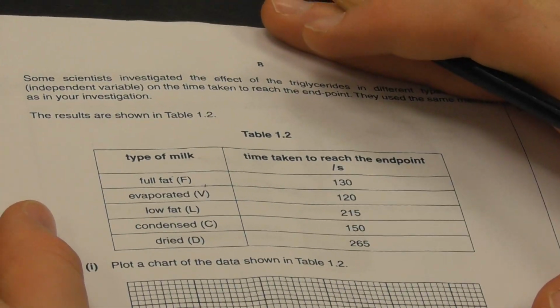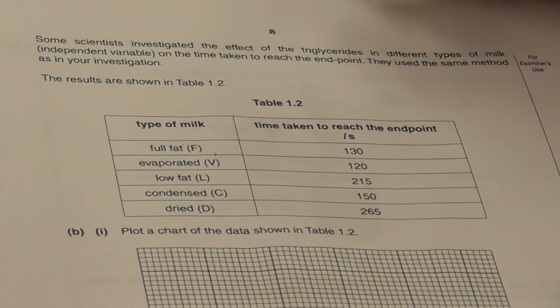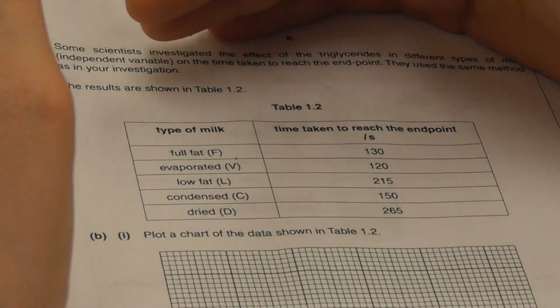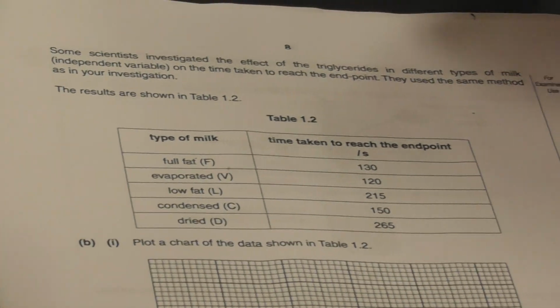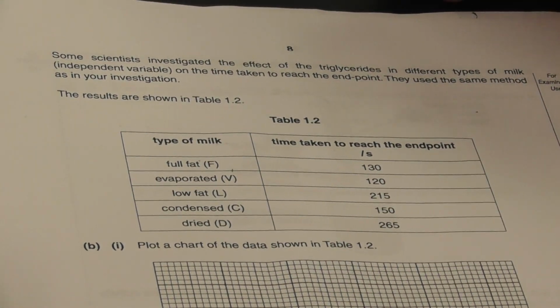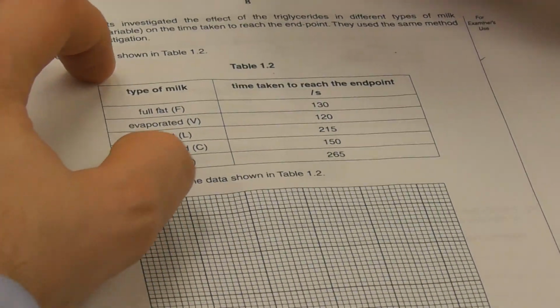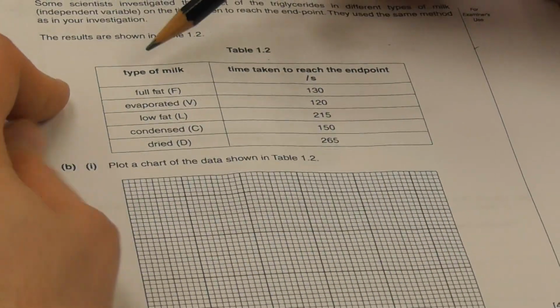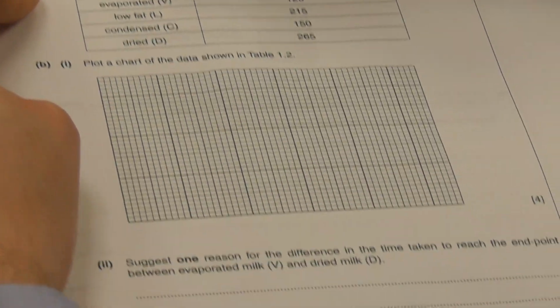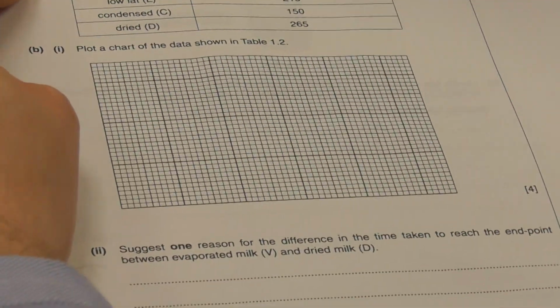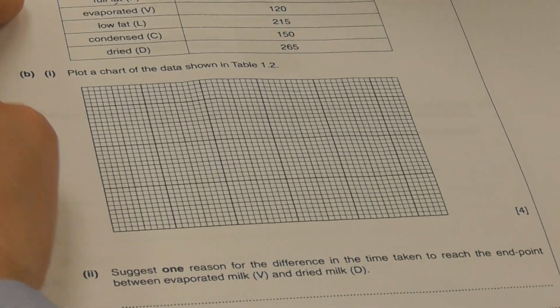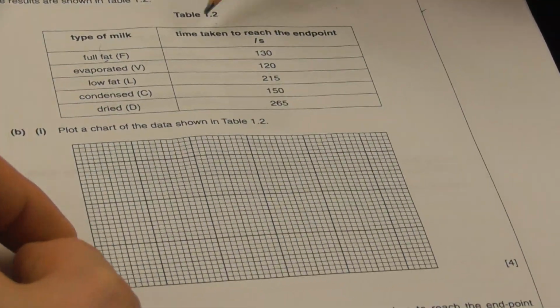Now, part B. Whenever you're reading these graphs, the type of milk and the time taken to the end point are always just interchangeable. It's always about X and Y, your X coordinate and your Y coordinate plane. So your X-axis and your Y-axis. This is going to be your X-axis heading, type of milk. So this is always going to be type of milk down here. And your Y-axis is always going to be over here. And you're just going to copy that.